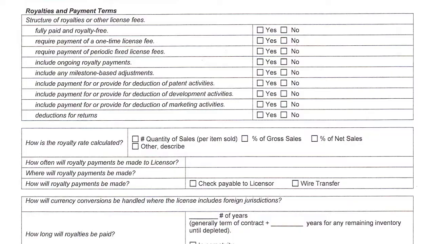You want to think about patent activities. So depending on how far you are in your IP protection process, if you've managed to sign a licensing deal with a prospective partner and your patent actually hasn't been issued yet, for example, you may work out a deal as part of your license agreement where they help you in prosecuting that patent.